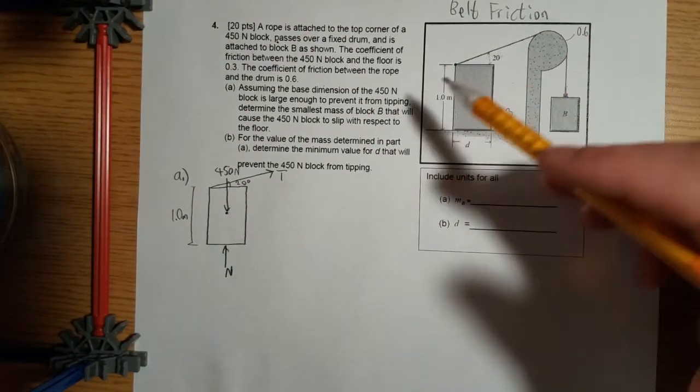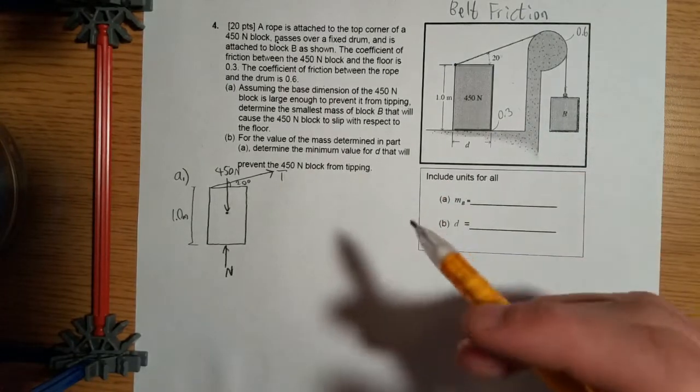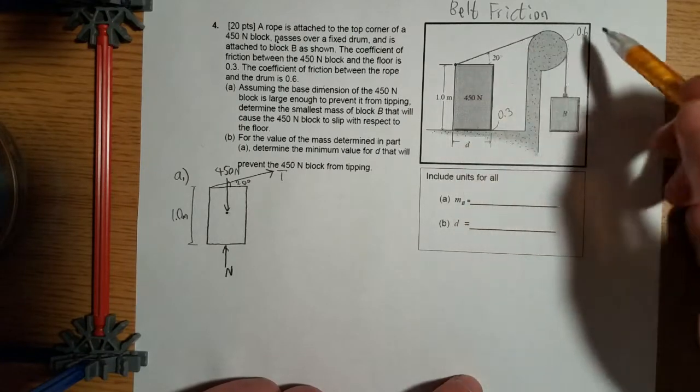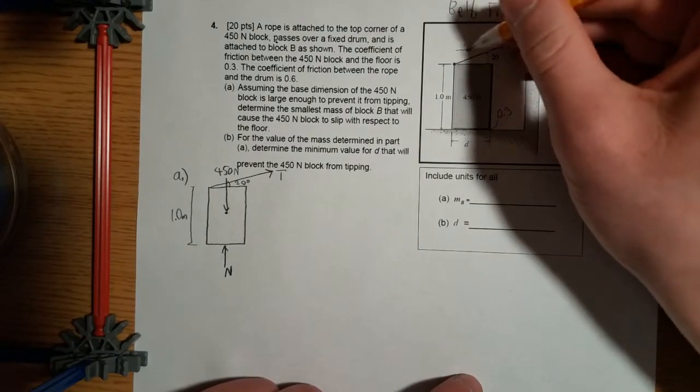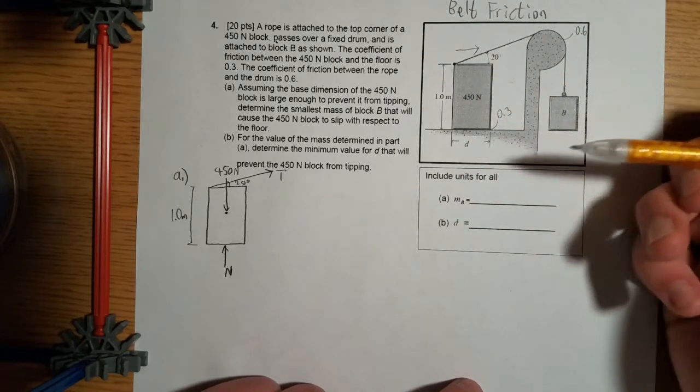Lastly, this is where we have to draw in our friction on the ground. The friction is always going to try to counteract the direction of motion. If we take a look at the force from the rope pulling on it from weight B, it is going to want to travel to the right. Because it wants to travel to the right, the friction will be going to the left.